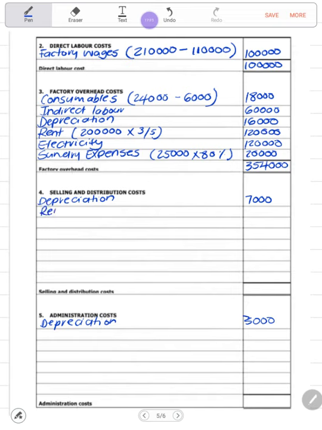Remember, the rent needed to be divided accordingly. So the rent we know was 200,000. And remember, our ratio 3:1:1. So that would mean that the selling and distribution department will be 1/5. And if we work that out, we should get 40,000. And then the very same thing would be for your admin, because they were also included in the ratio, and that will be 40,000.